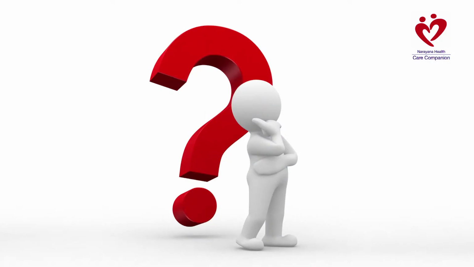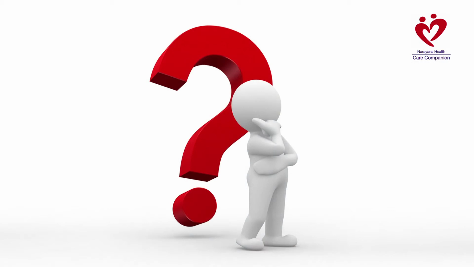What is the normal range of breathing rate? The normal number of breaths per minute is between 12 and 20 breaths. What to do if the breathing rate lies outside of the normal range? If the number of breaths is outside of this normal range, immediately alert the nurse. If you are at home, you need to call the nearest doctor.